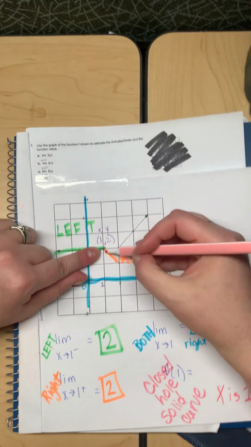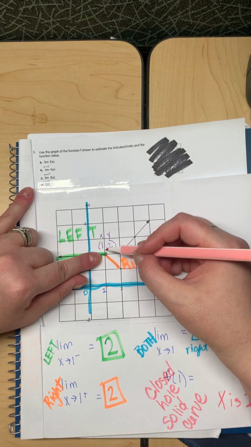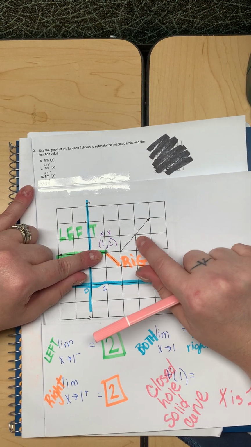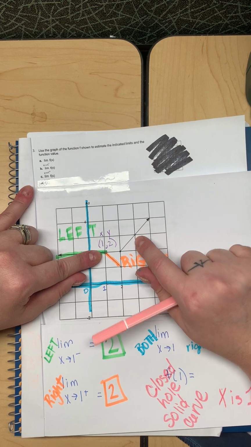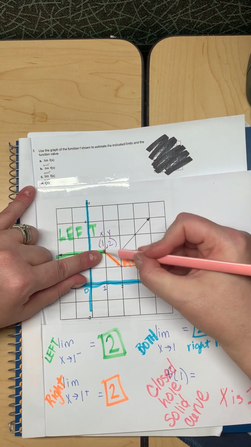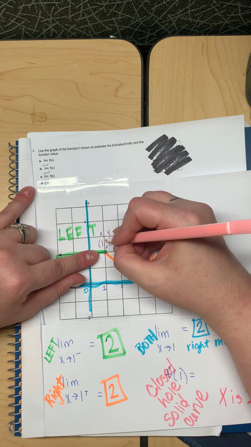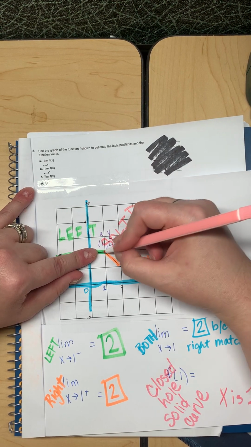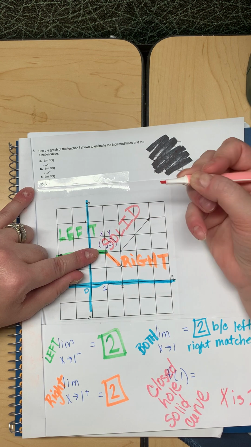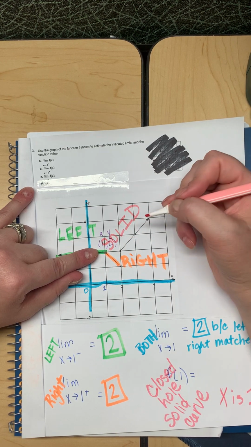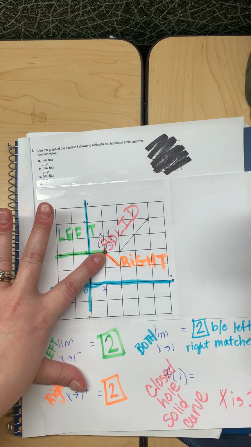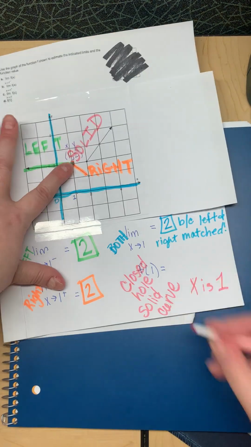And if you look at this point, you can't really tell, but there's no open hole. An open hole would look like this little baby. It's hard to tell on your homework, but there is no open hole. It's just solid right there. It's a solid curve. There's no hole there. So since this is a solid piece of the curve right here, I'm going to put the y value, which is 2.